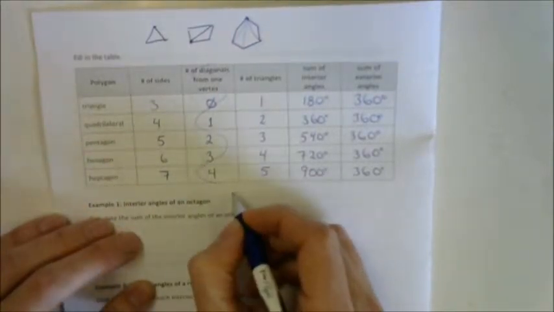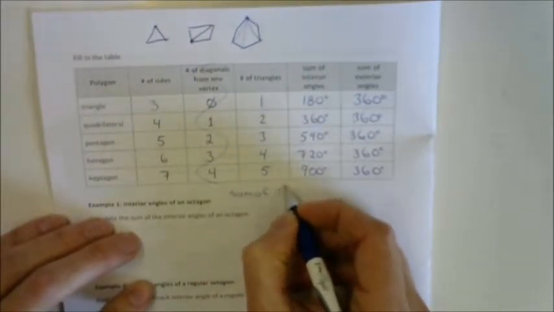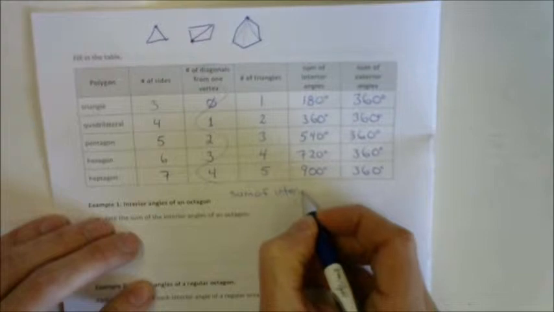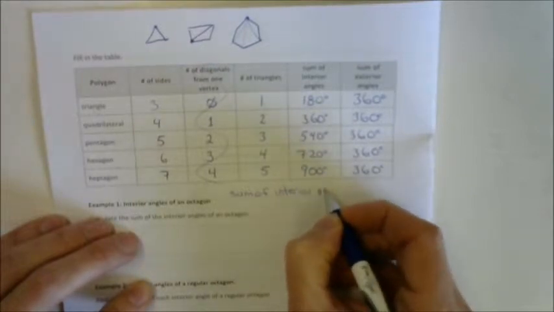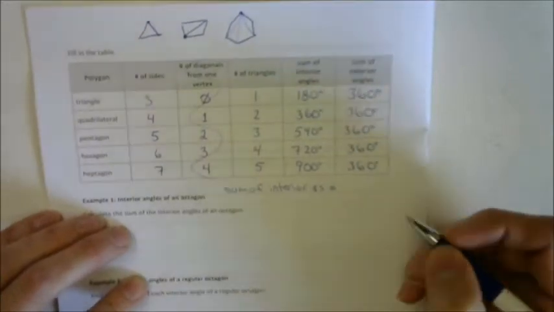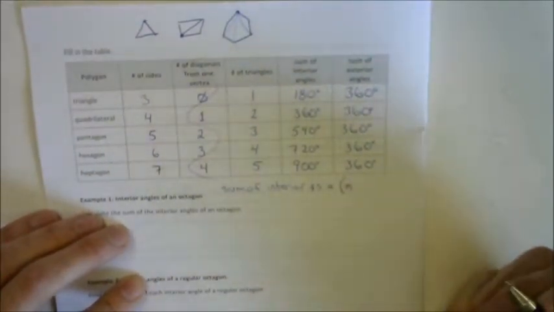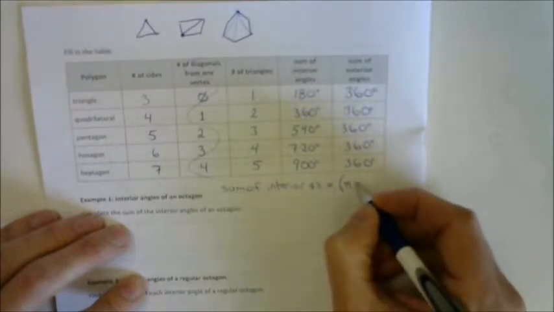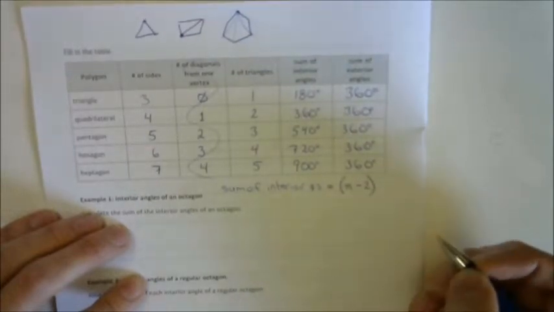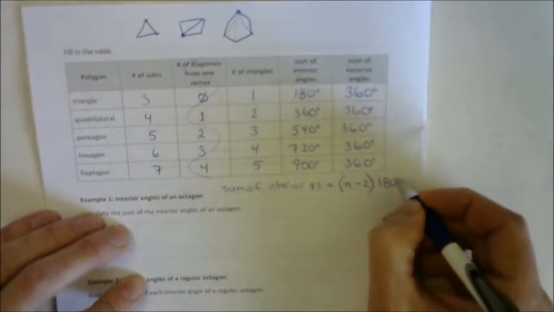So, pay attention. The sum of interior angles, we take the number of sides, take away 2, and then multiply by 180 degrees.